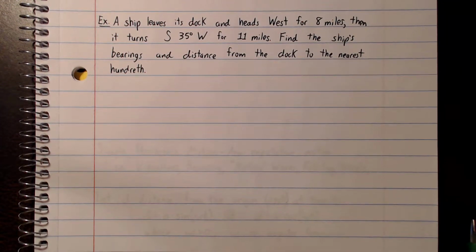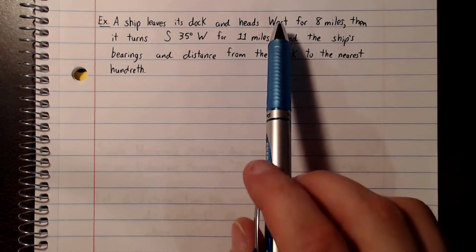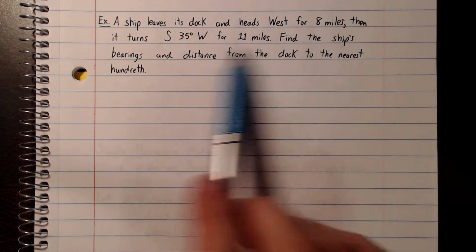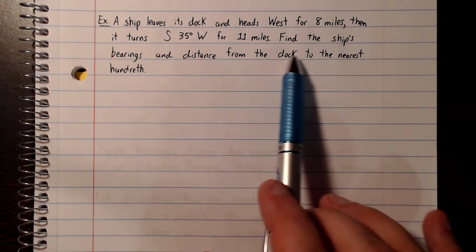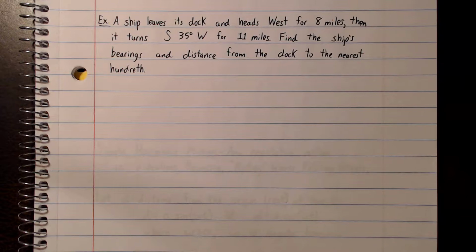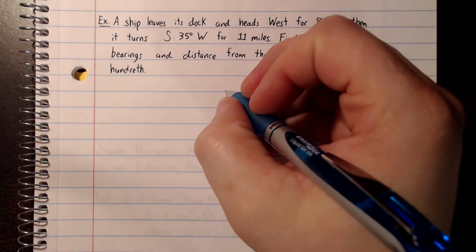Okay, so let's do this out. And by the way, a picture is going to help a lot. In fact, we're going to draw 2 pictures for this one. It says that the ship leaves dock and heads west 8 miles. Then it turns south 35 west for 11 miles. We want to find the ship's bearing and distance from the dock to the nearest hundredth. This would be miles. Why? Because it's giving us an idea of where we would need to look for this boat if we ever needed to look for it. Okay, so here's the dock.